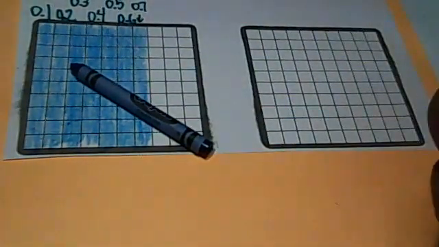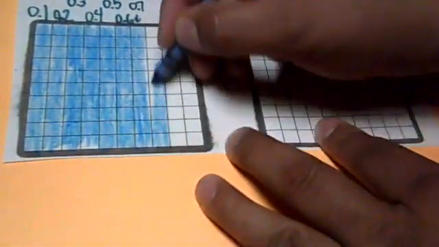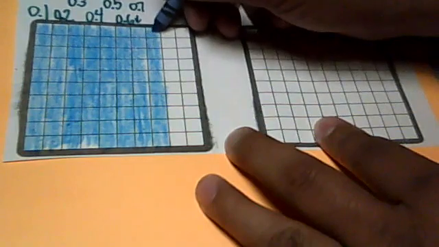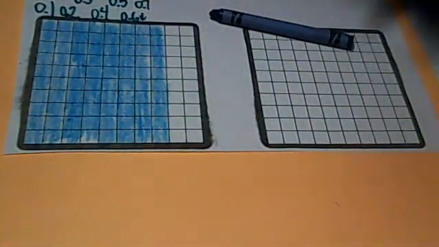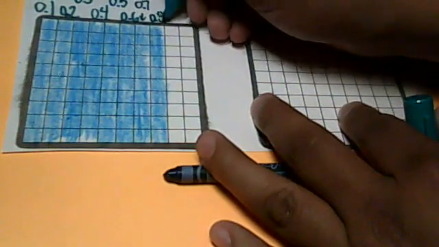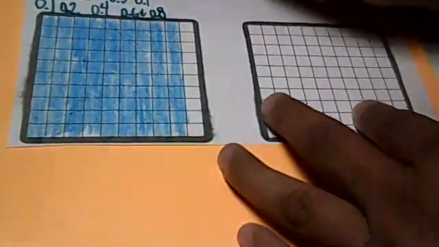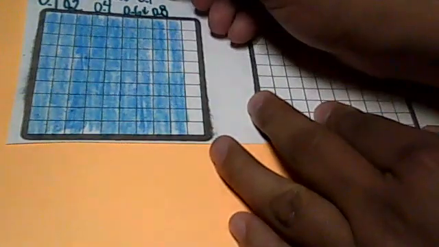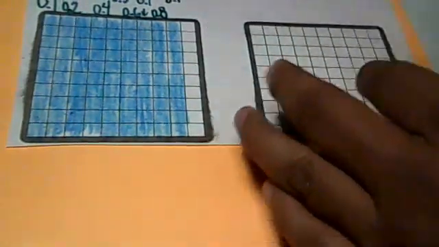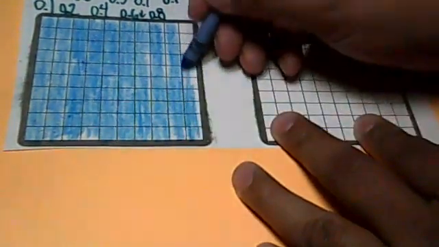This one's going to be 0 and 8/10. The next one is going to be 9/10. 0 and 9/10.